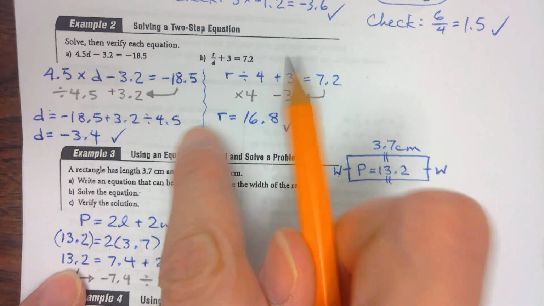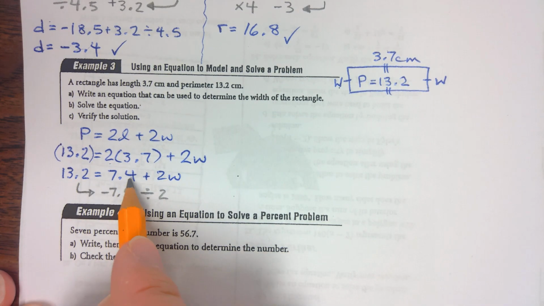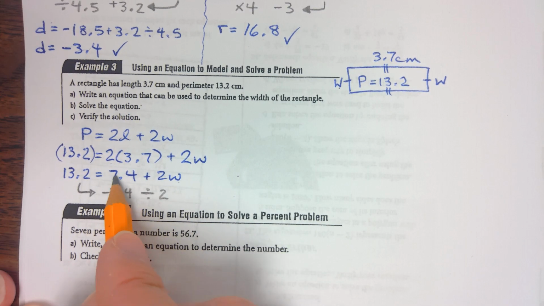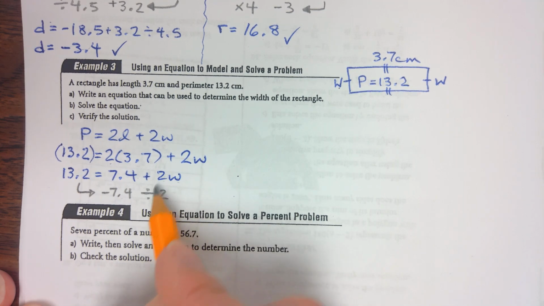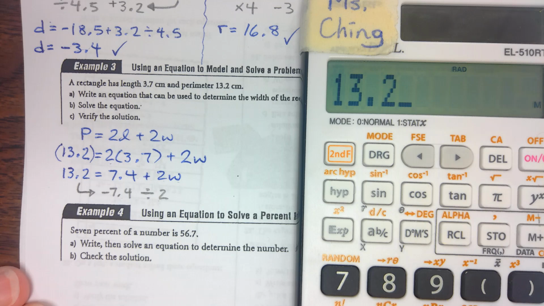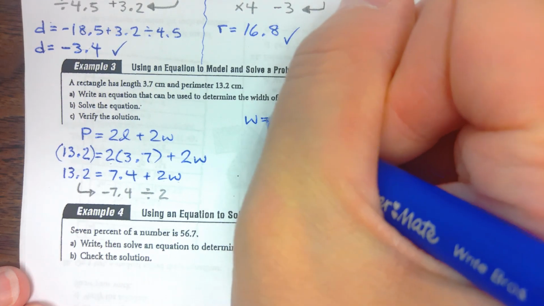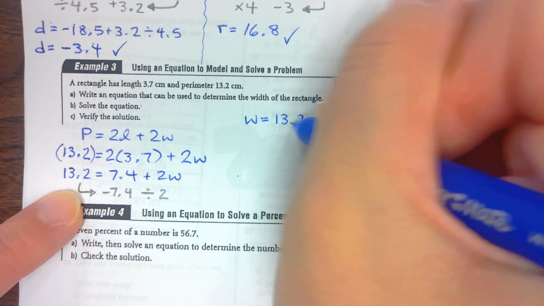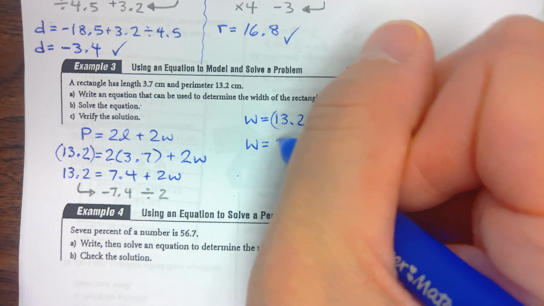So notice the difference between here and here is I have the equal number on the right, and this time I have the number equal on the left. Okay, but start from here because this is 7.4 plus 2 times w. So opposite of this would be minus 7.4, and then 2 times w, opposite is divide by 2. Okay, so when you do it on your calculator, 13.2 minus 7.4, you get 5.8, and then 5.8 divided by 2, I get 2.9. So w equals 13.2 minus 7.4 divided by 2. So I get 2.9.